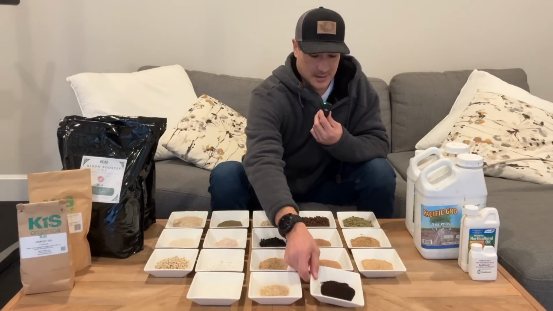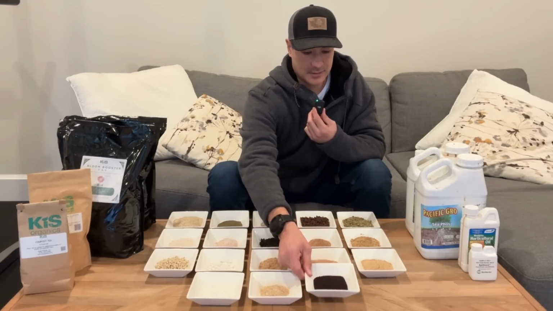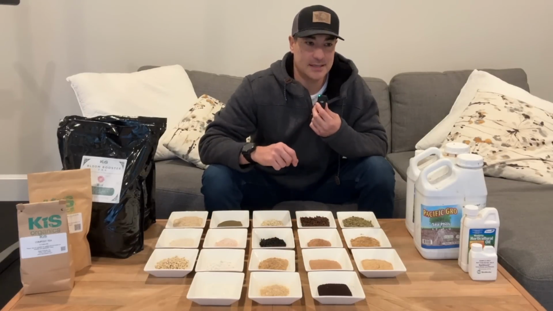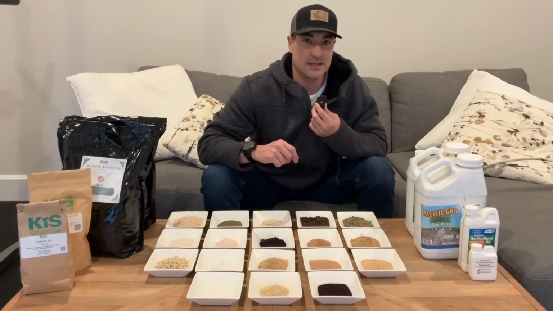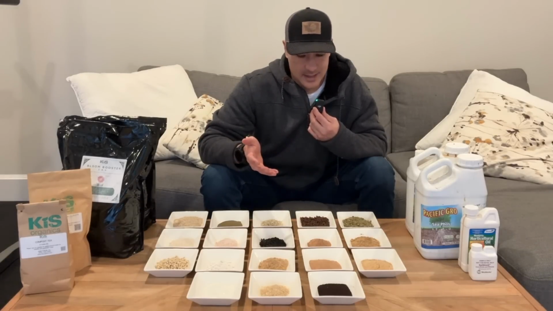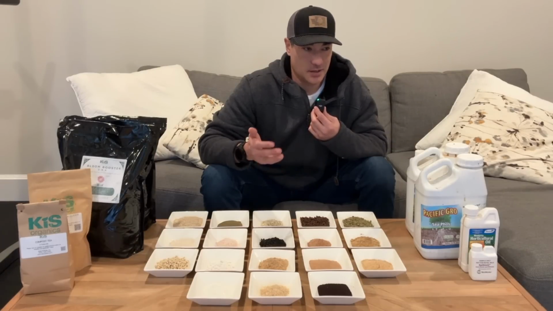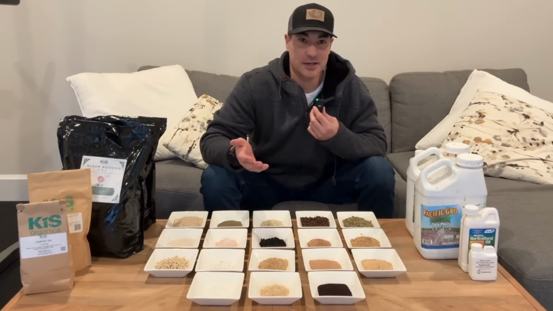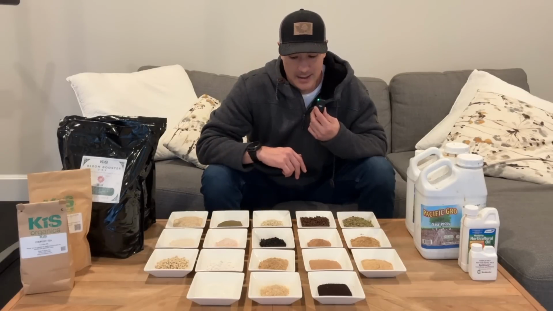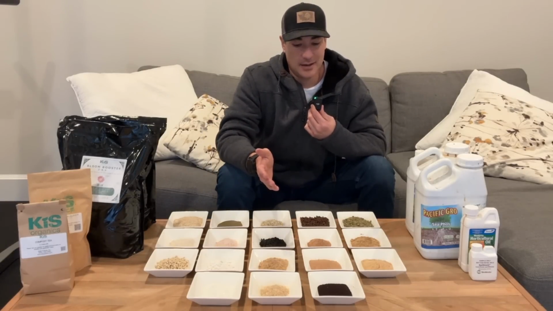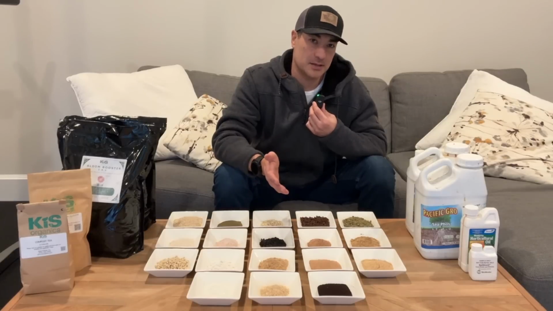Okay, moving on. Blood meal. Blood meal is a very fast release available form of nitrogen. It's kind of gross to work with. You want to keep it very dry until you're ready to use it. But if you need nitrogen, it's a good way to get faster release nitrogen right away. And so this goes back to that whole idea of utilizing slaughterhouse products.